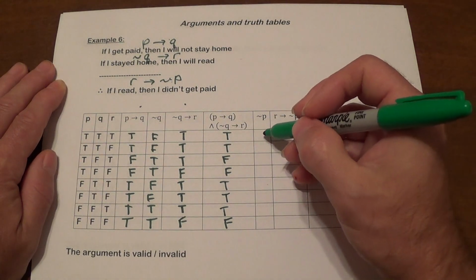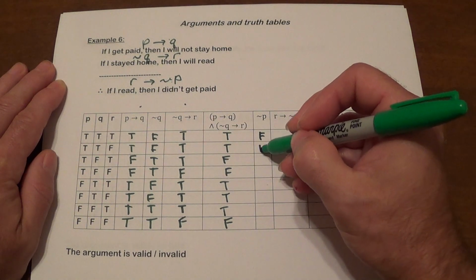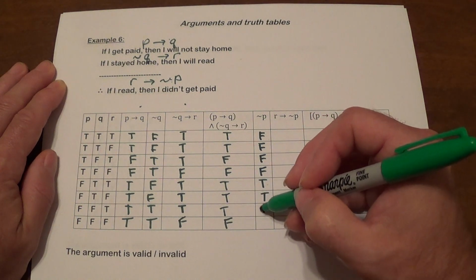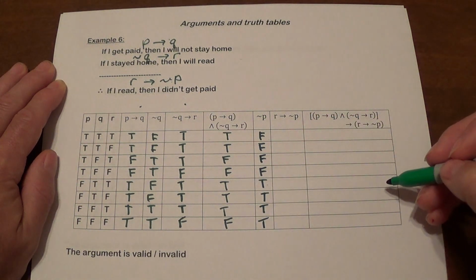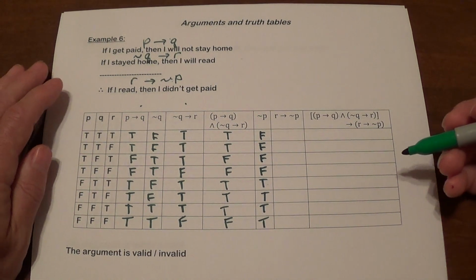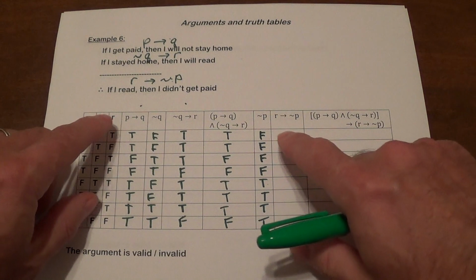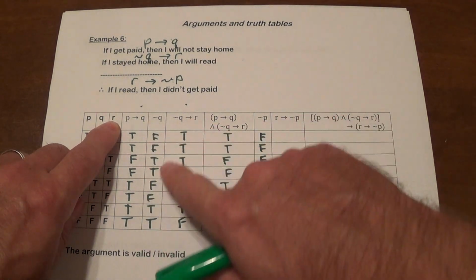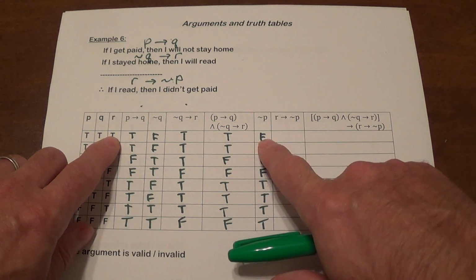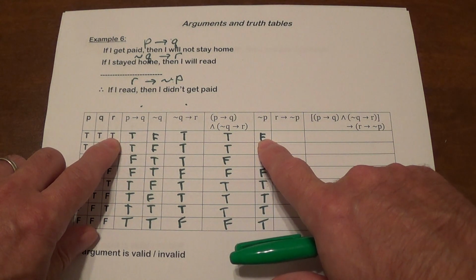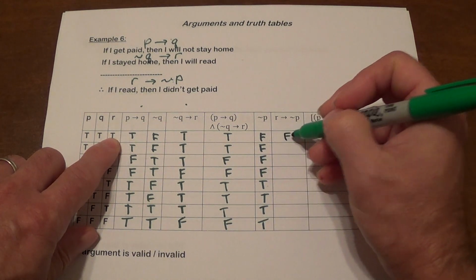Not P: false, false, false, false, T, T, T, T. So R implying not P. You have to be very careful here. You're trying to do this implying that, so you kind of have to ignore all that. So R implying not P. This is false.